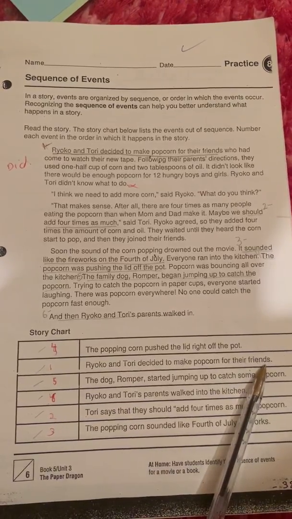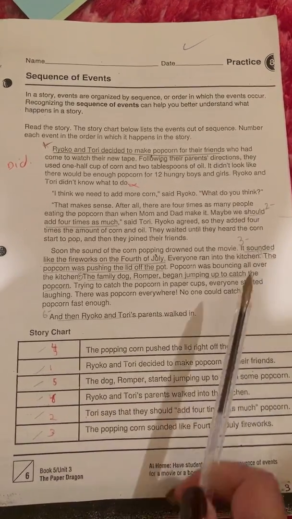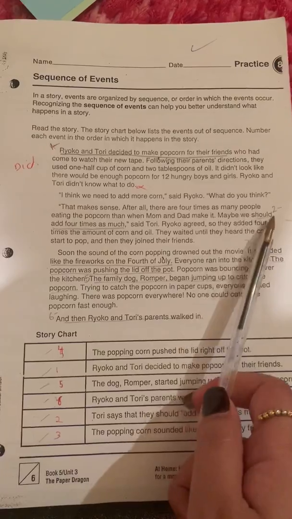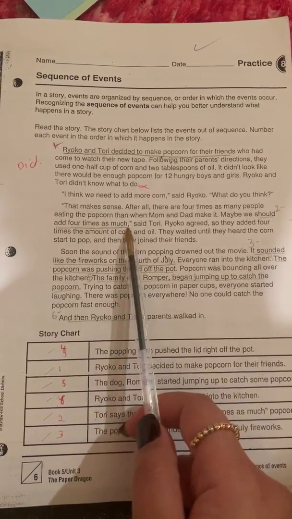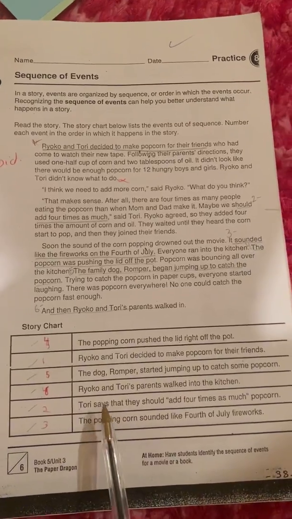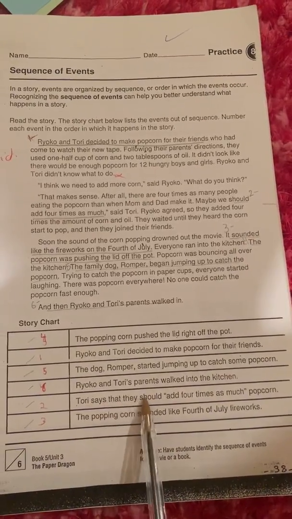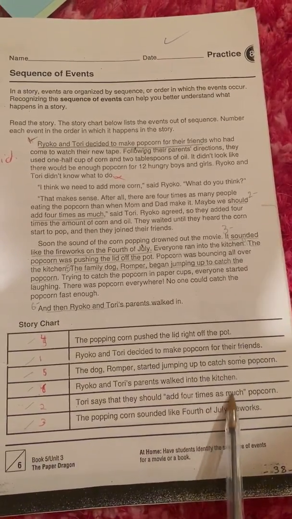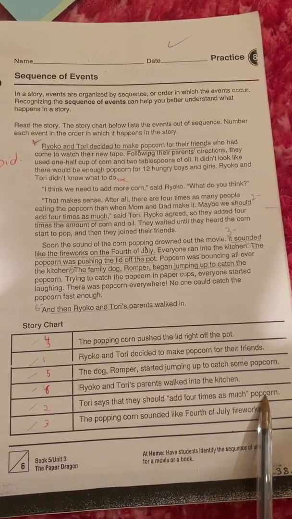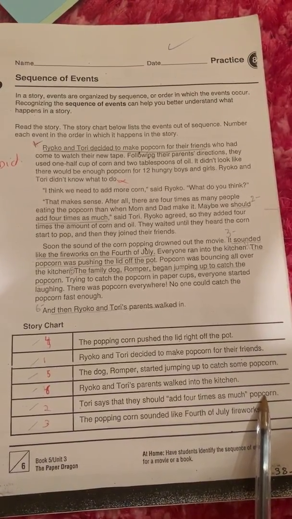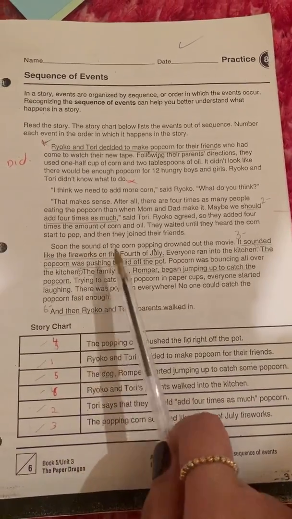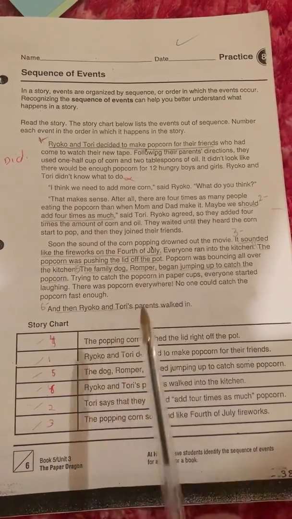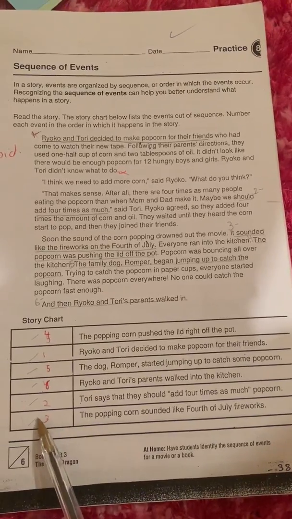Where is the second sentence you found? Maybe we should add 4 times as much. Where is number 2? Look at it. Tori says that they should add 4 times as much popcorn. The third one. It sounded like the fireworks on the 4th of July. Number 3. Here is number 3.